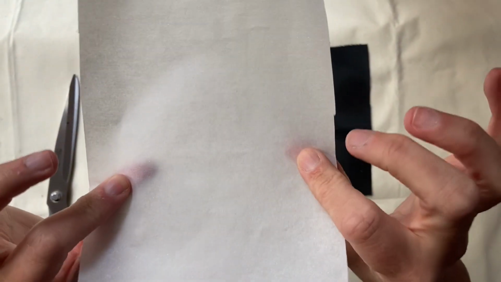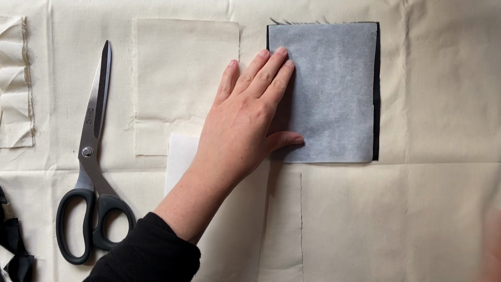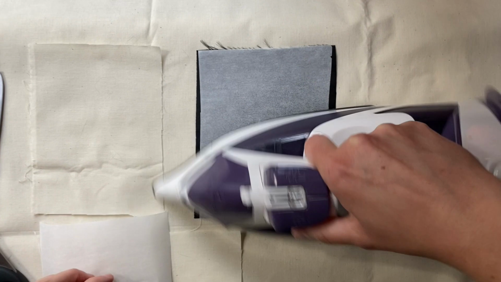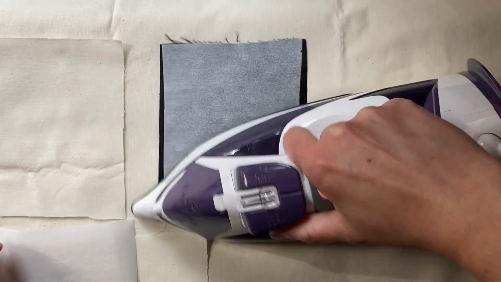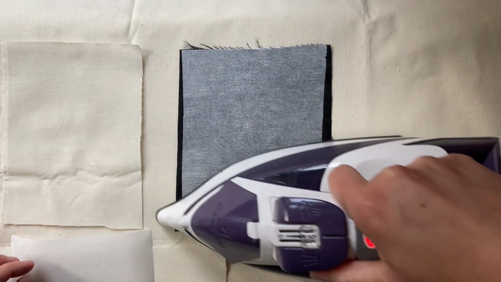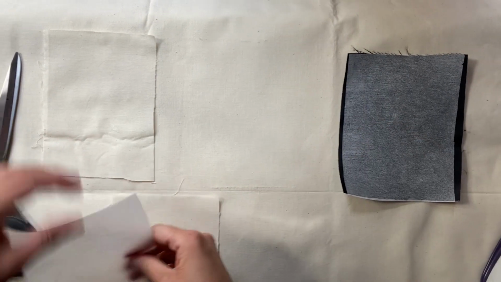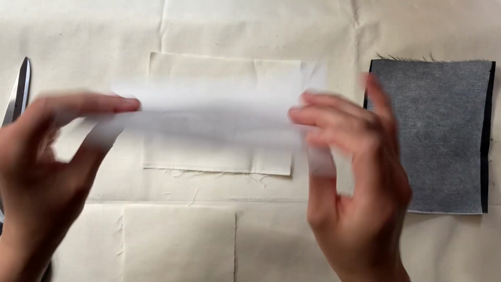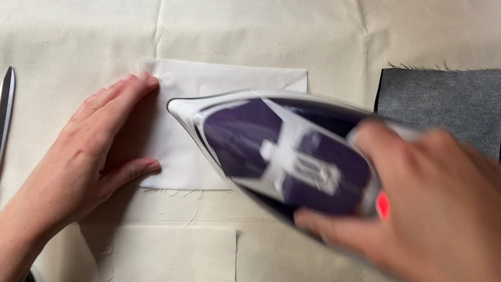So if you remember, you want to have your rough side facing down onto your fabric and then just iron on top. Like so. Pop that to one side, and then on your other fabric, again, rough side down, and then just iron on top of that.